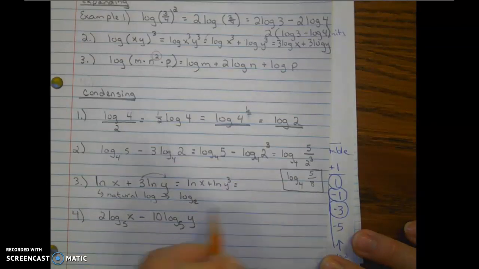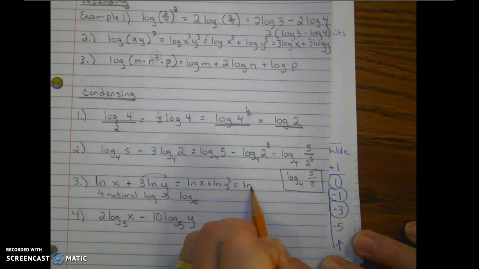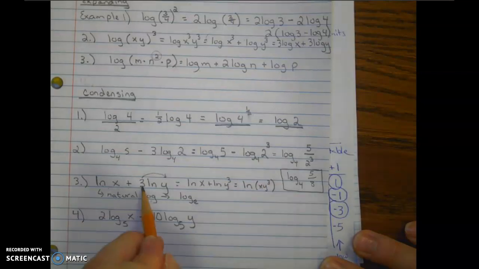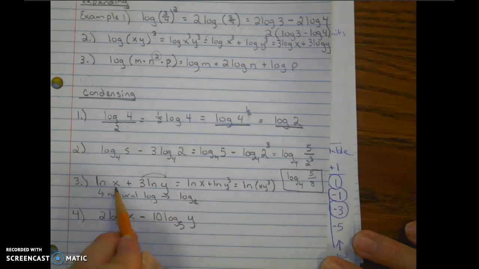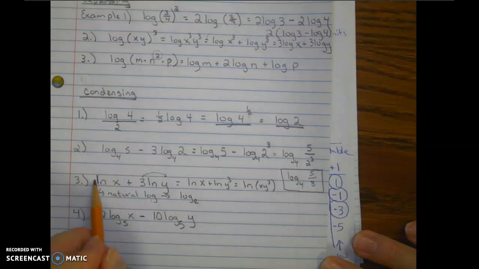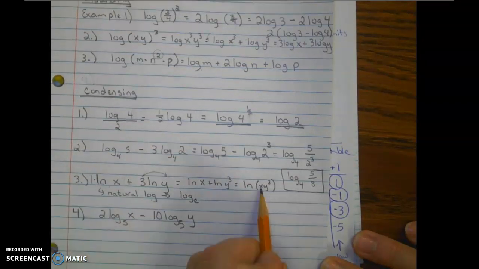And then we're going to multiply the factors together in order to form our argument. So natural log of x y cubed. Notice 3 is only on the y, not on the x. The number on the front here is a 1, so it should be x to the first power, y to the third power.